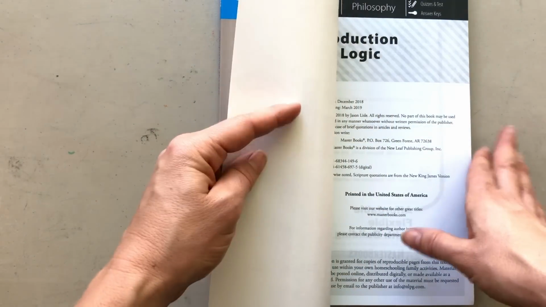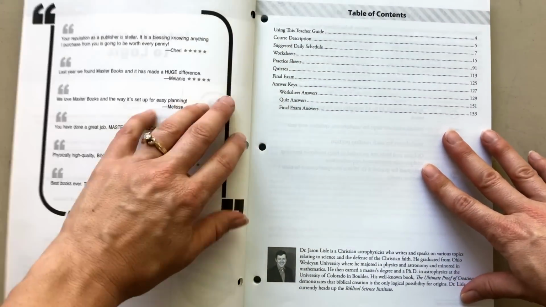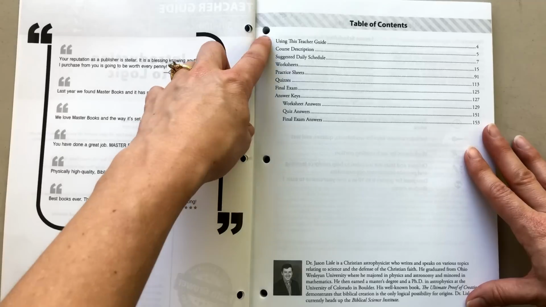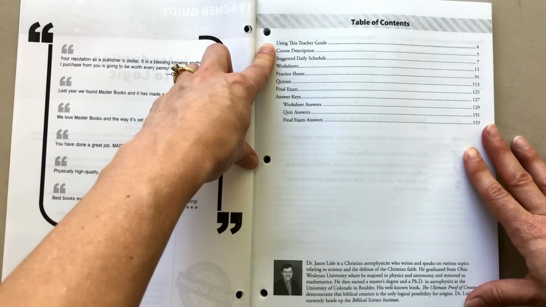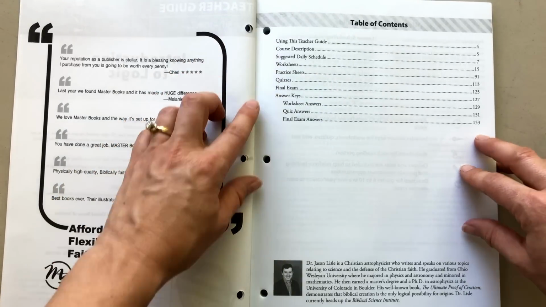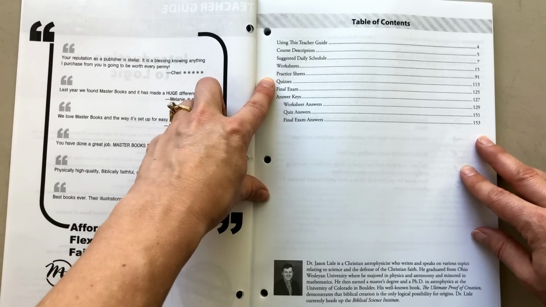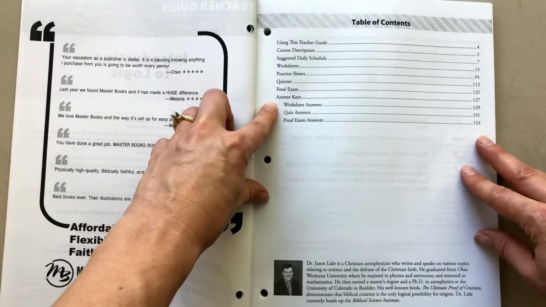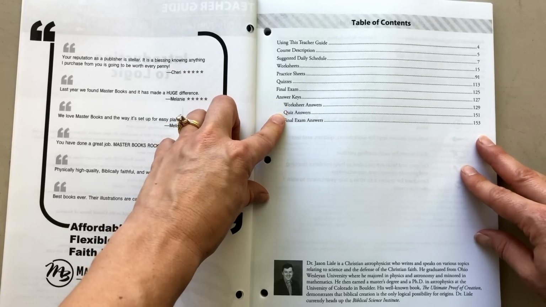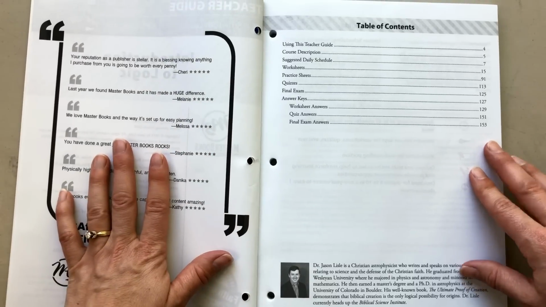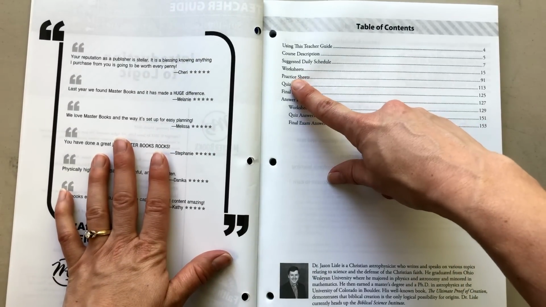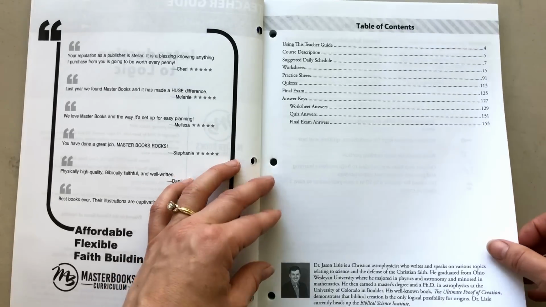Let's go ahead and open it up to the table of contents and see what's inside this teacher's guide. There is a section for using this teacher guide to show you kind of how to use it. Course description, suggested daily schedule, worksheets, practice sheets, quizzes, final exam, and then an answer key to the worksheets, quizzes, and final exam. What I want to do is go ahead and look at the daily schedule and give you an idea of what a worksheet looks like.